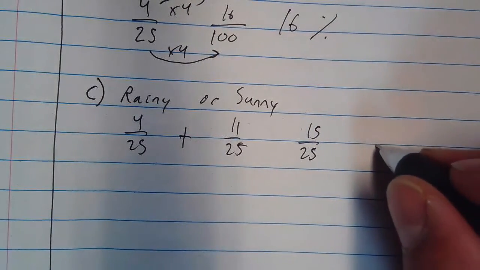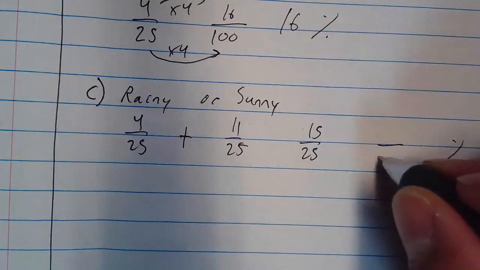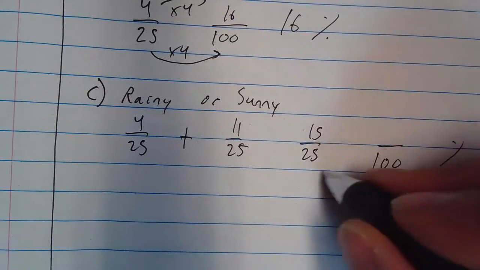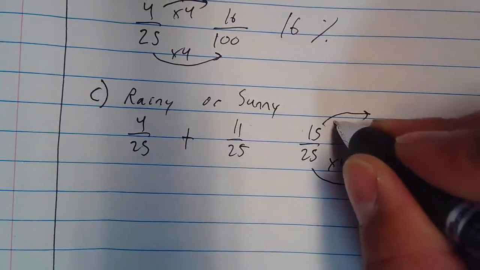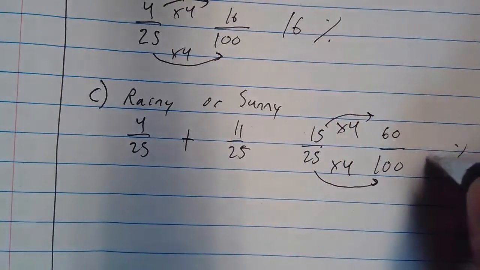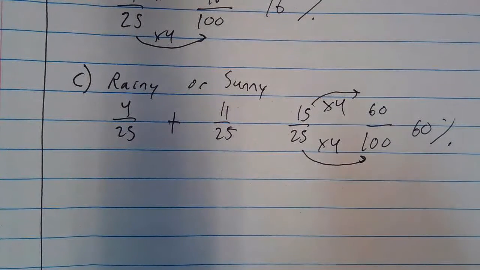But we want a percent. And by now I think some of you guys would be like, oh, I already get this now. Now it's just tedious. Well, that's good. That means you understand it. But don't get cocky. It's still easy to make mistakes. Don't get arrogant. You still got to pay attention. If you go too fast, you will make a mistake. 60%. All right.